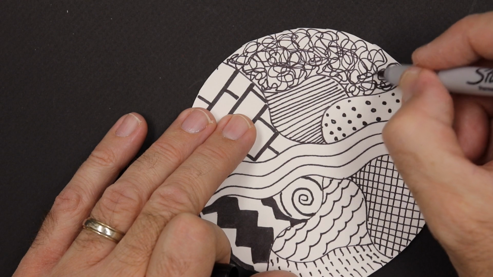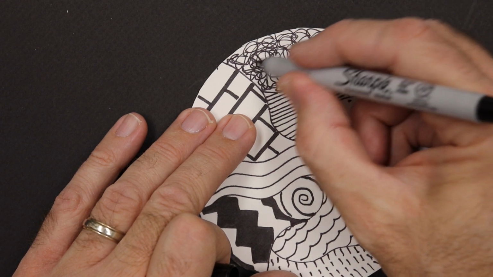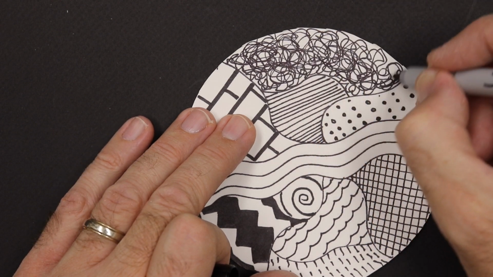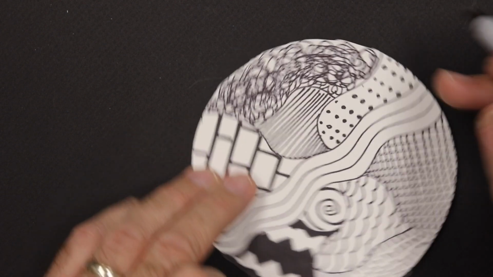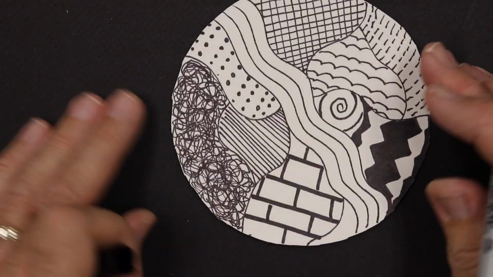I can go over and overlap it again. If I want it darker, I just keep going, and the value will get darker if I keep drawing the lines over and over again. All right, so we have a lot of different patterns.